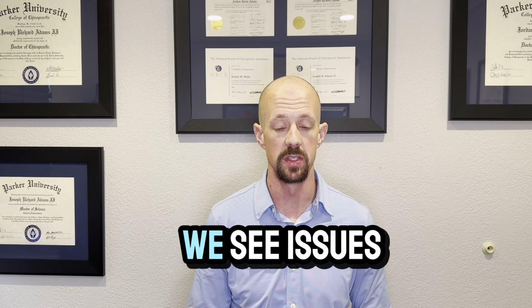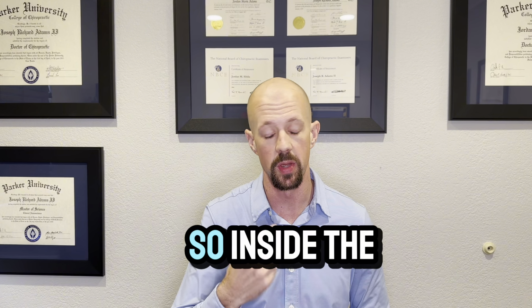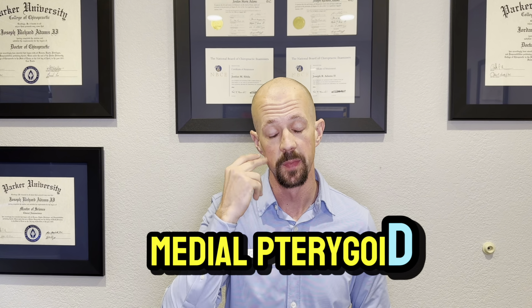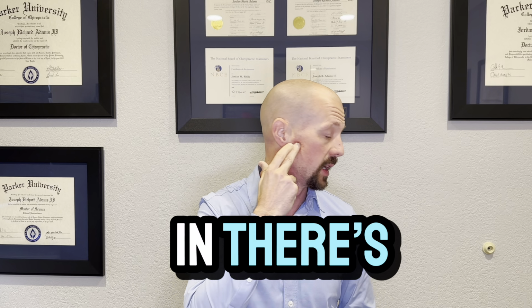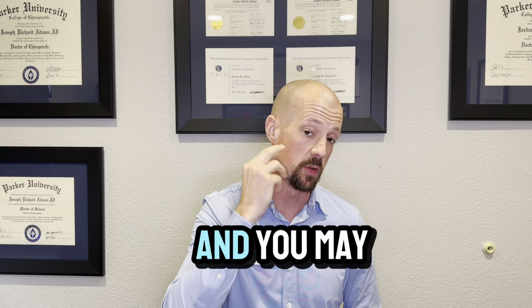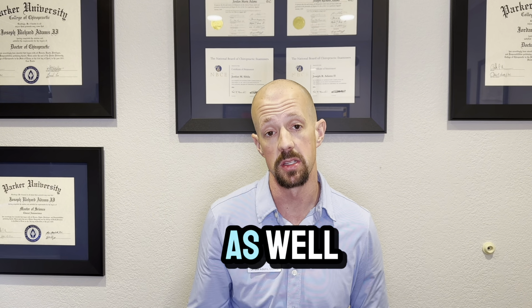Another area that we see issues is inside the mouth. So inside the mouth, up here by the molars, there is the medial pterygoid. And you can stick your finger in there, get right next to these molars in between your gums right here, and kind of twist, and you may find some tenderness there. You can work that one out as well.